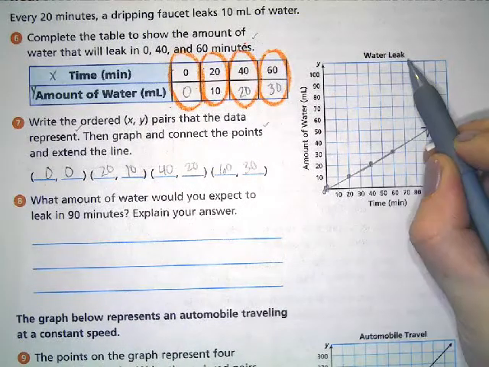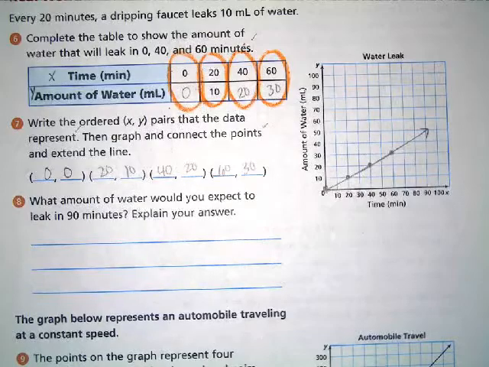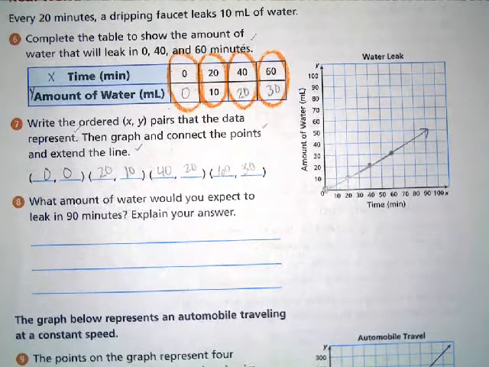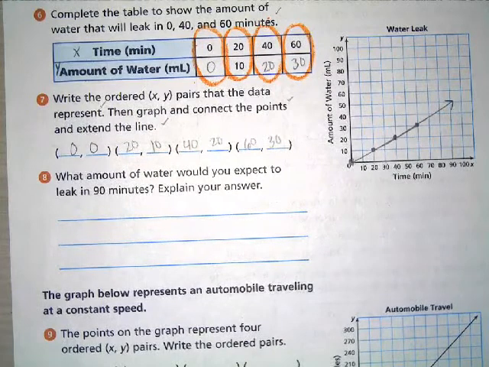Okay, so I've extended the line. It's not perfect. I can tell on mine that it's kind of not as straight as it should be, and that's okay, but you can't be super far off. It can't be like here and then boop, up here. It needs to look like you've tried to follow the straight line. Okay, we extended the line.